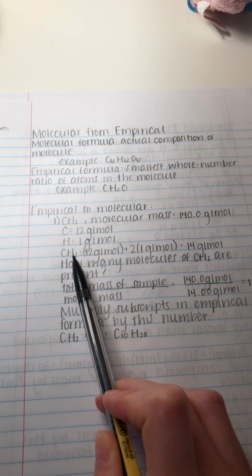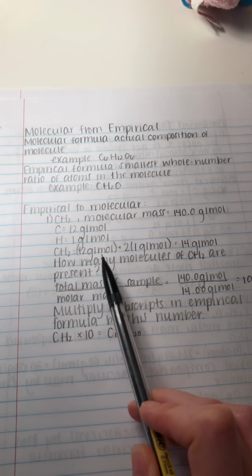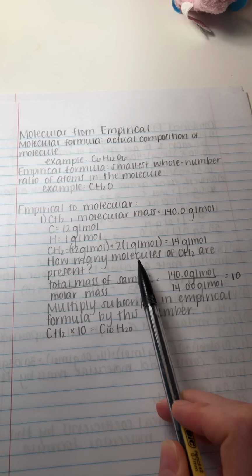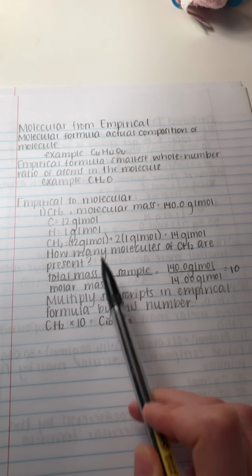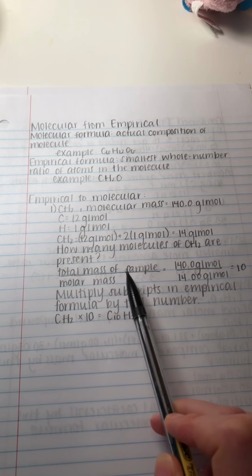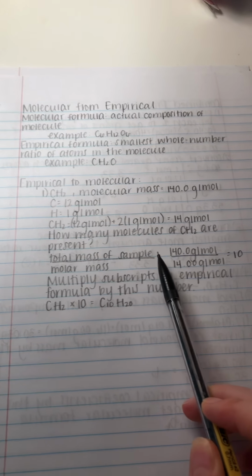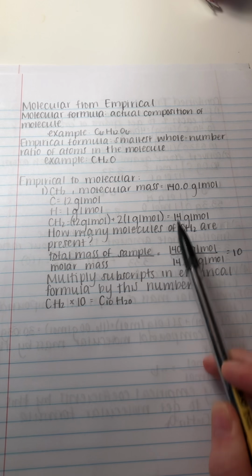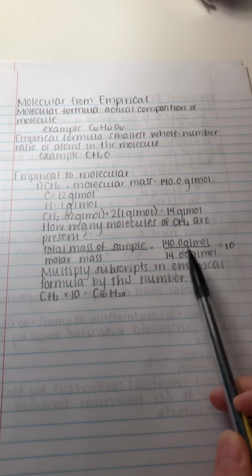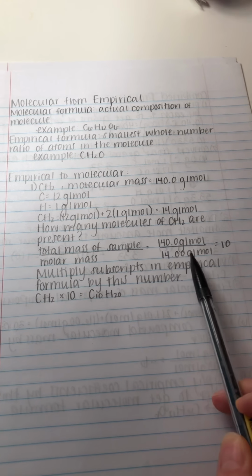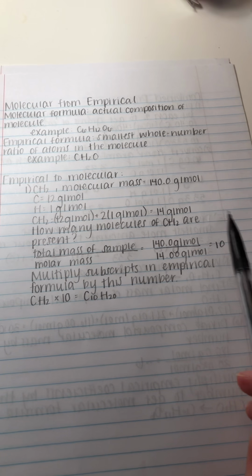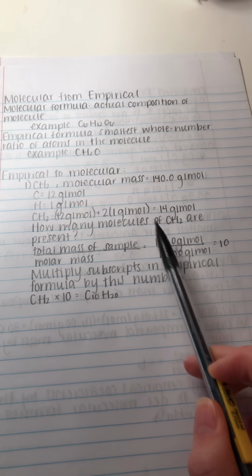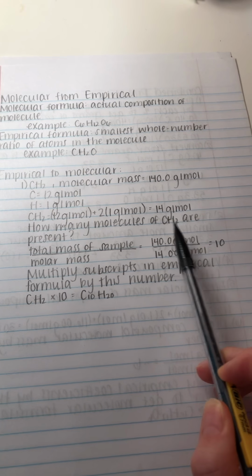To figure out our molecular mass, we're going to need to figure out how many units of CH2 we have in our sample. To do this, we take the total mass of the sample, which in this case was given to us as 140, and we divide it by the molar mass that we just found, which was 14 grams per mole. So 140 divided by 14 is 10. So we know that we have 10 units of this CH2.